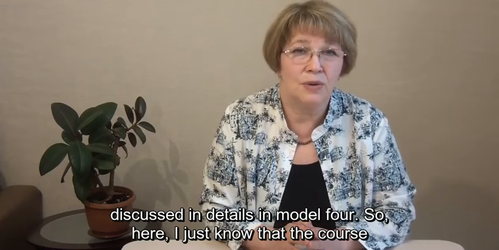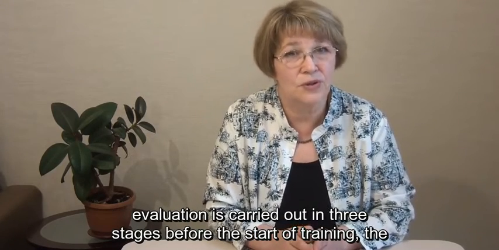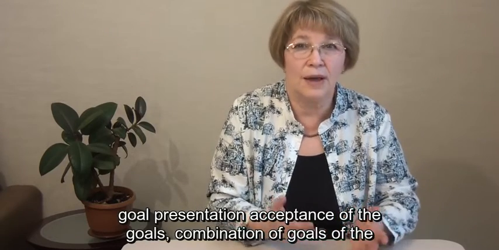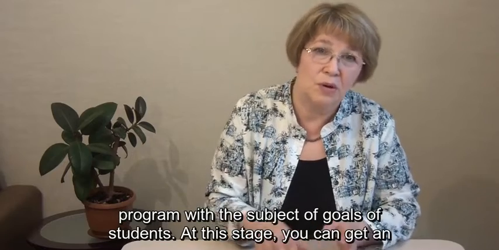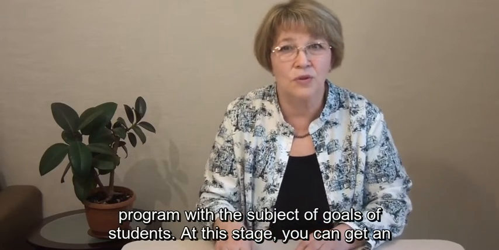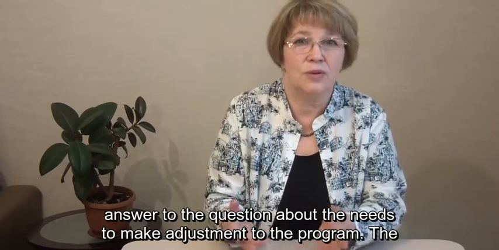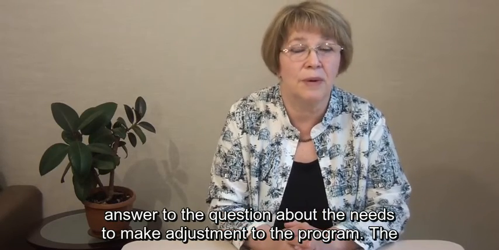So here I just note that the course evaluation is carried out in 3 stages. Before the start of training: the goal presentation, acceptance of the goals, combination of goals of the program with the subjective goals of students. At this stage you can get an answer to the question about the need to make adjustment to the program.